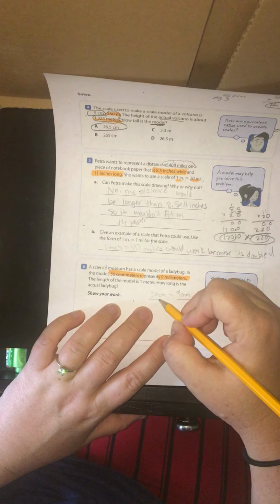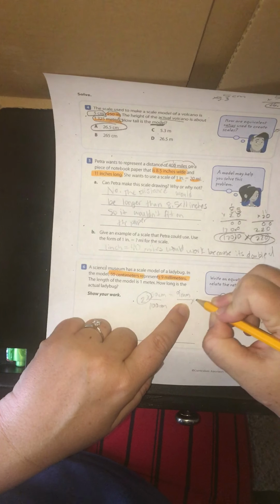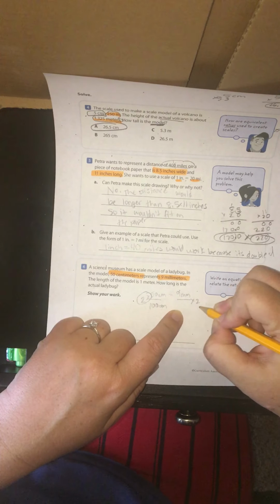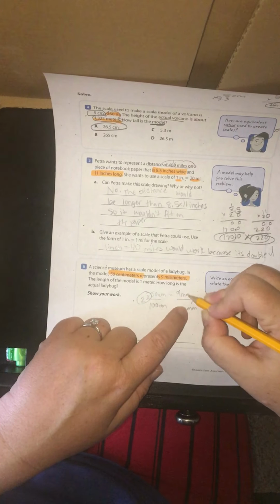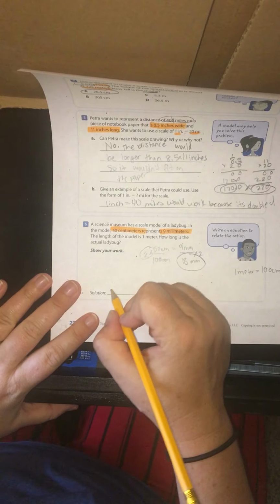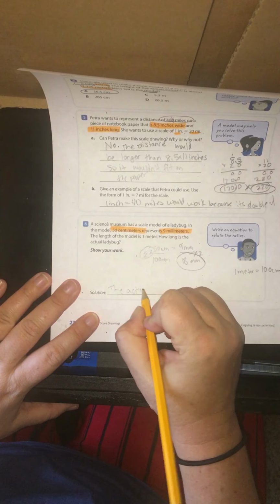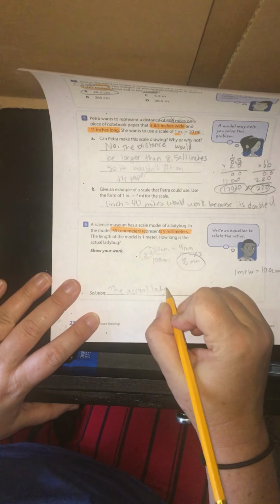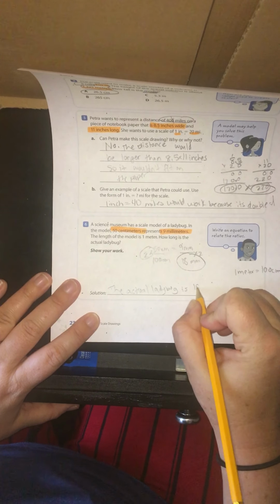So basically, instead of putting 1 meter here, I'm going to put 100 centimeters because they have to match. Okay, so basically, how do I get from 50 to 100? I multiply by 2. So how am I going to get what this equals? I'm going to multiply by 2. And it's still millimeters because we want to match. 9 times 2 is 18. Okay? So the actual ladybug is 18 millimeters. Okay, and that's 238.